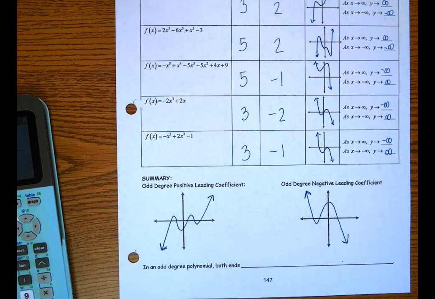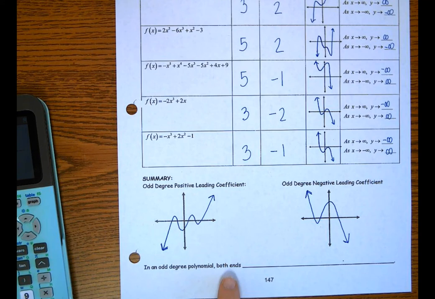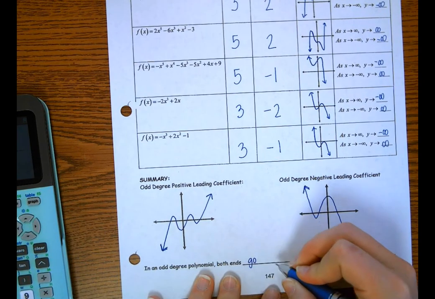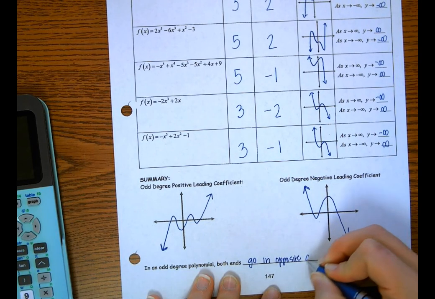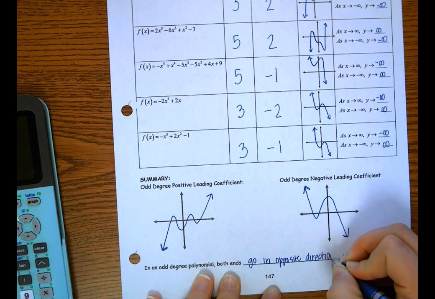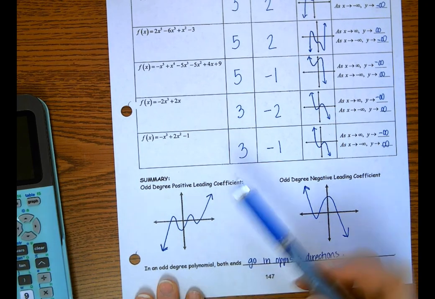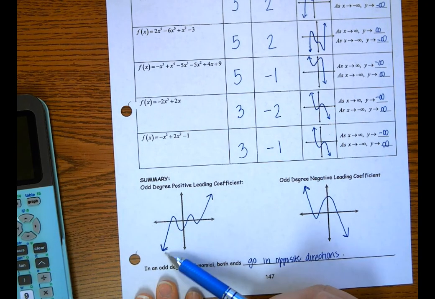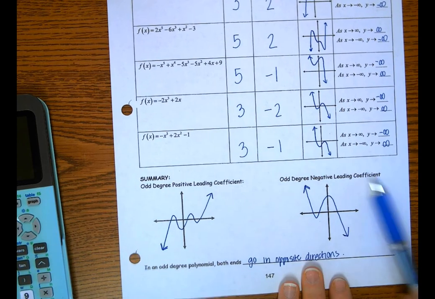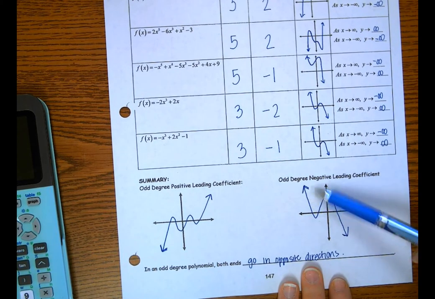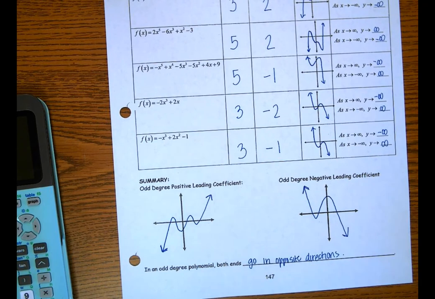So we can summarize that in odd degree polynomials, both ends go in opposite directions. When we have a positive leading coefficient, it starts at negative infinity and works its way up. When it's a negative leading coefficient, on the left it starts positive and works its way down.